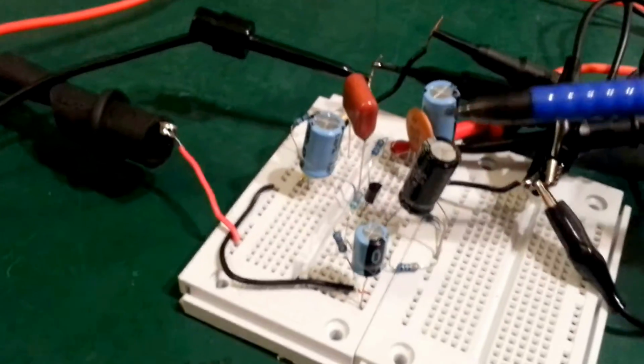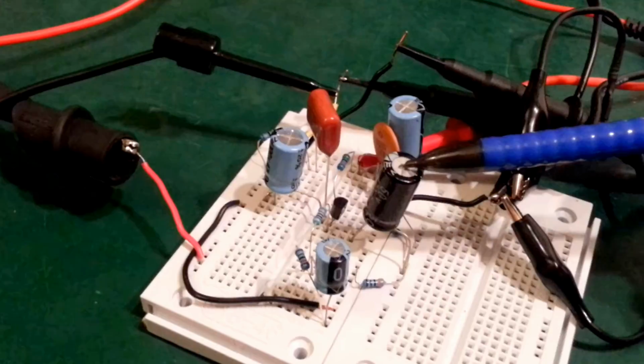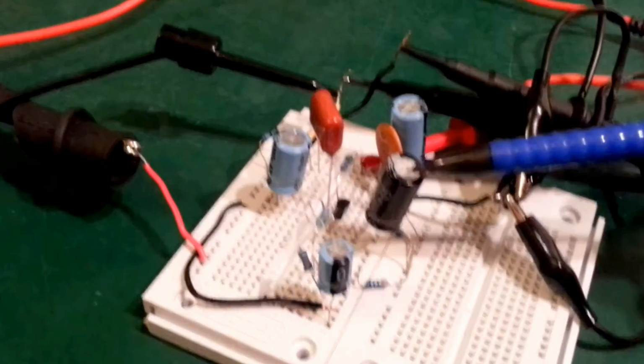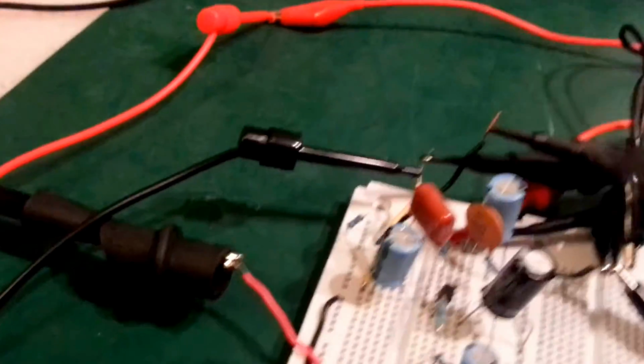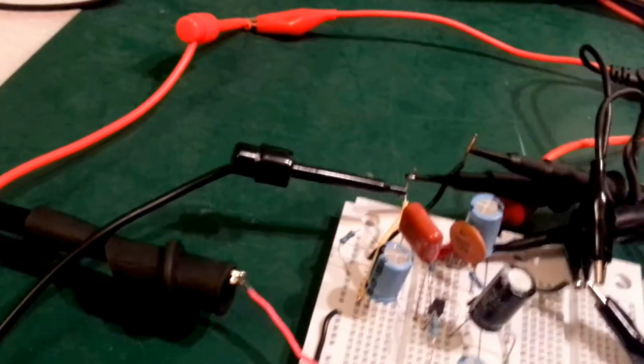I didn't have 10 microfarads, so I put in, I think this one is 470 micro. I know it's big, but anything above 10 micro will do. Transistor as usual is here. So now let's do the bias measurements.